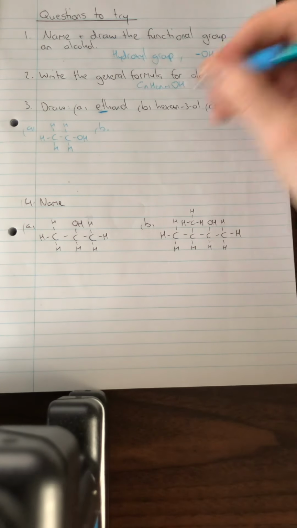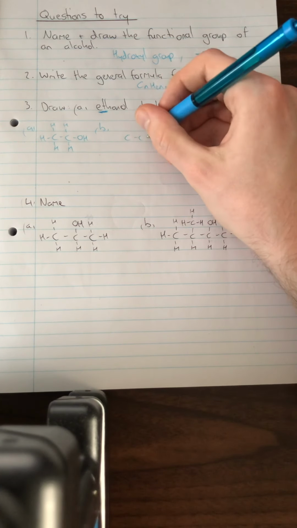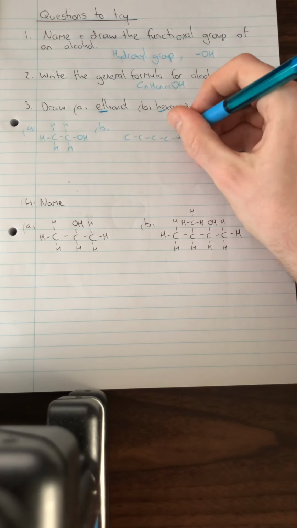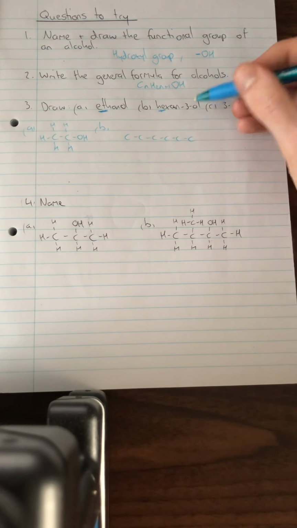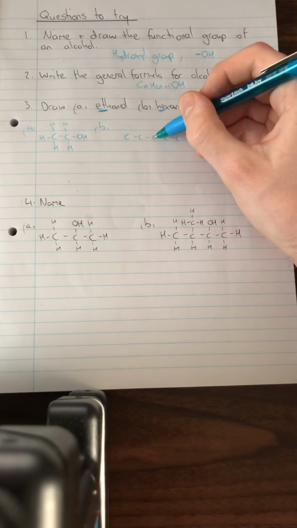B, hexan-3-ol. Hex means 6, 1, 2, 3, 4, 5, 6, and it's on carbon 3, so 1, 2, 3.